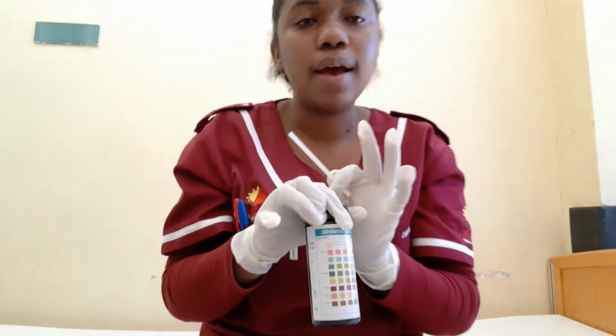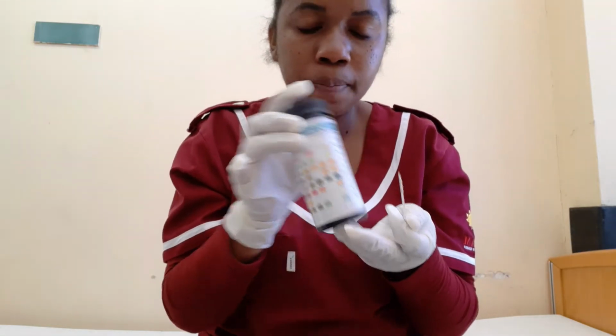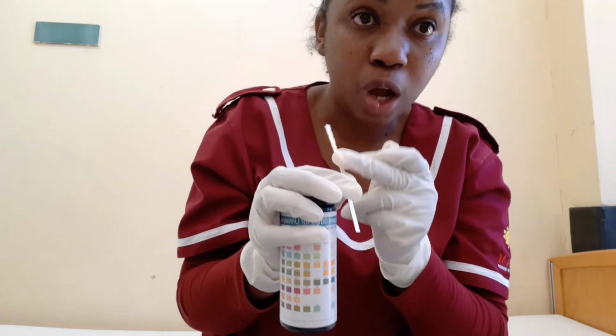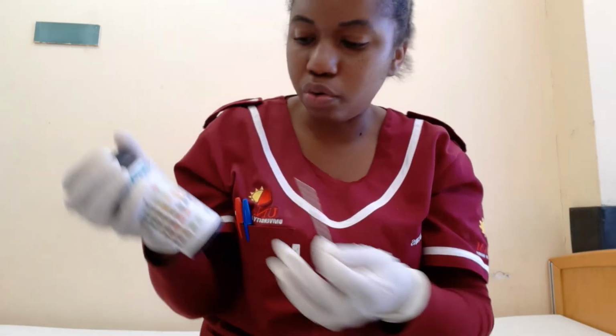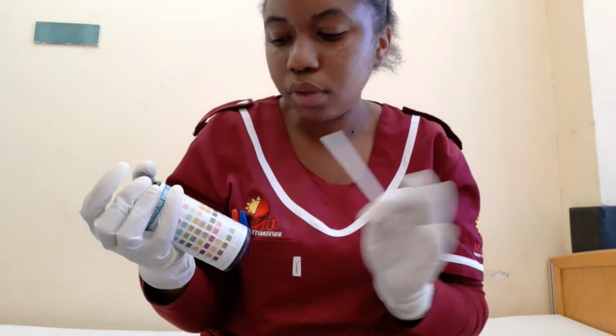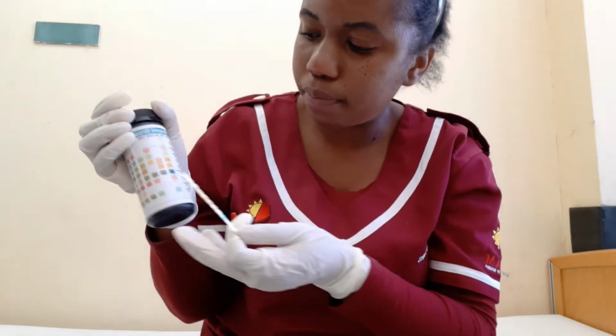It's a very easy procedure to understand, and everything you'll find on the container. The strip will indicate, depending on the change of the color, what content is present. If that content is present, that means there's an abnormality. So if we have proteins or glucose in the urine, the color will change. But if it doesn't change, that means it's absolutely normal. There's no glucose or bilirubin present in the urine.